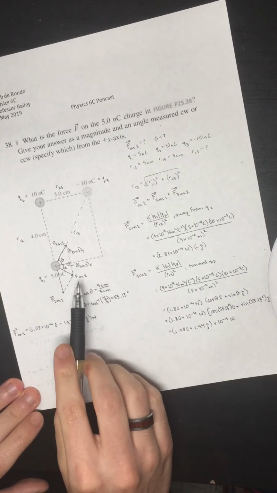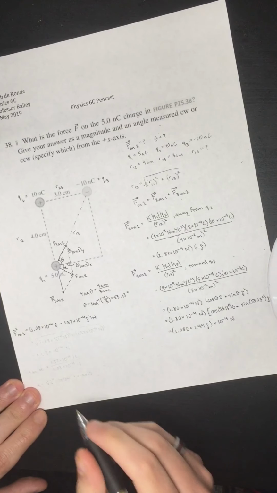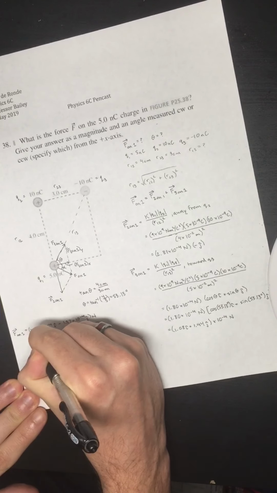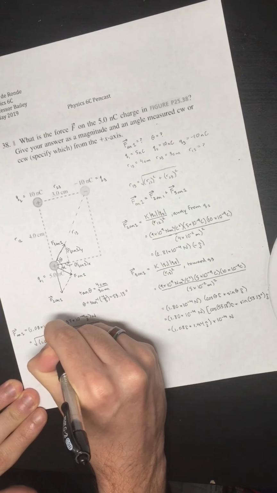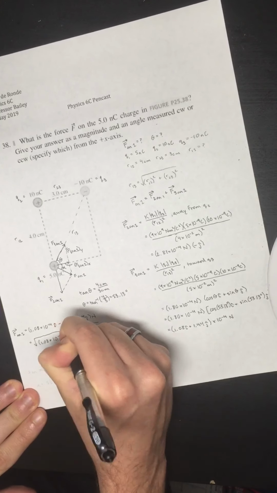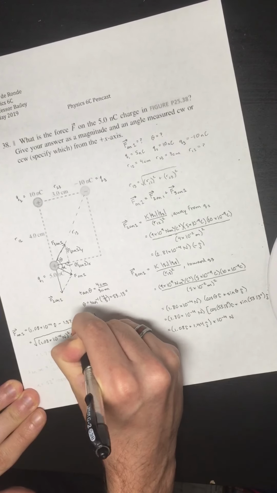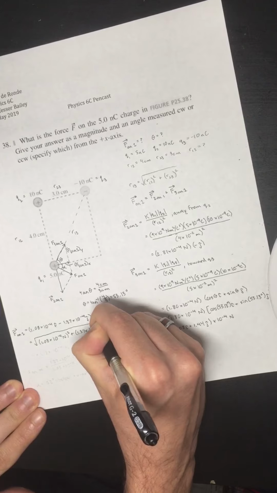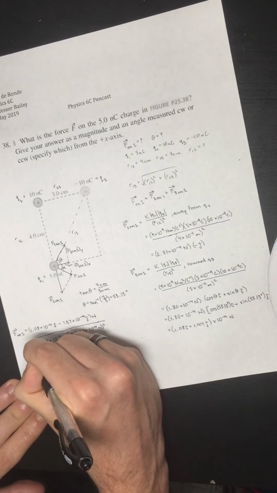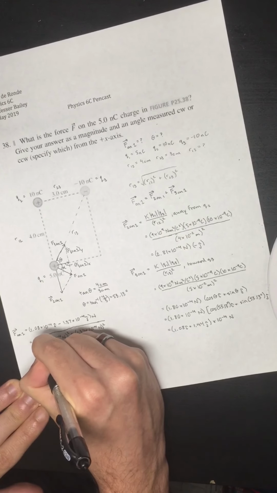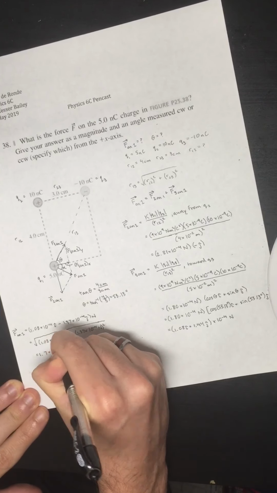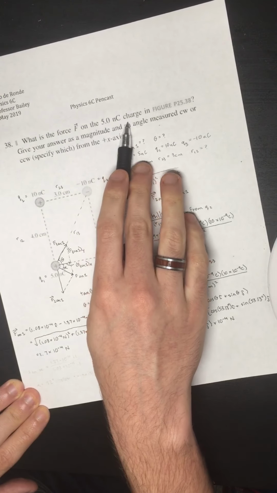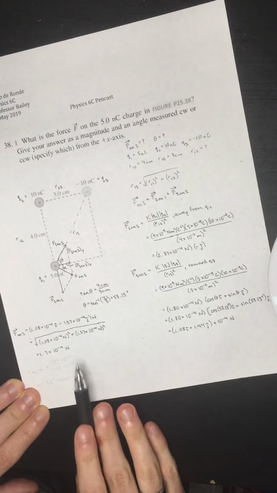So in order to get the magnitude, we're just going to use the Pythagorean theorem. So square root of 1.08 times 10 to the negative 4 newtons squared plus 1.37 times 10 to the negative 4 newtons squared. Now if you calculate this out, it's going to come out to 1.7 times 10 to the negative 4 newtons. And this is our force on 1. So the force on the 5 nanocoulomb charge is 1.7 times 10 to the negative 4 newtons.